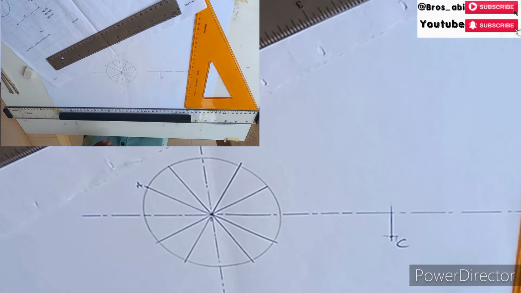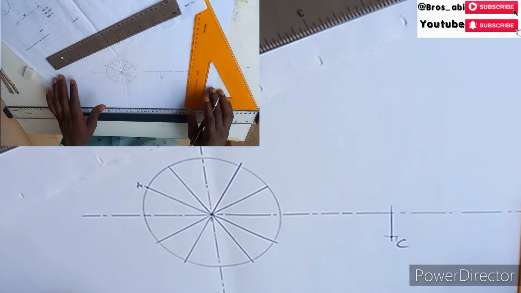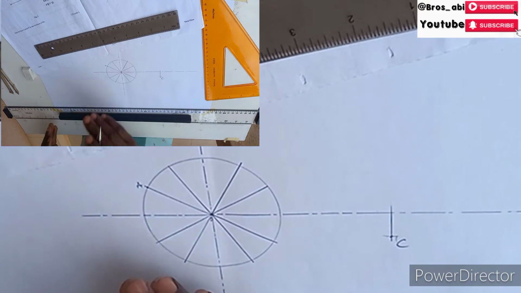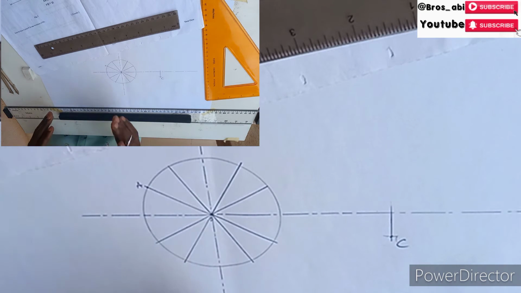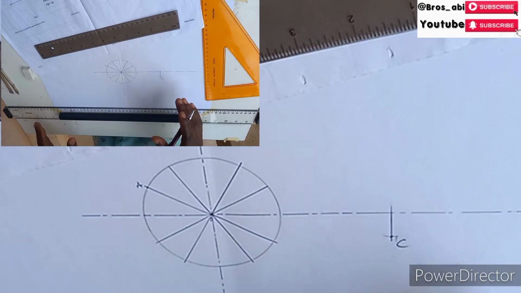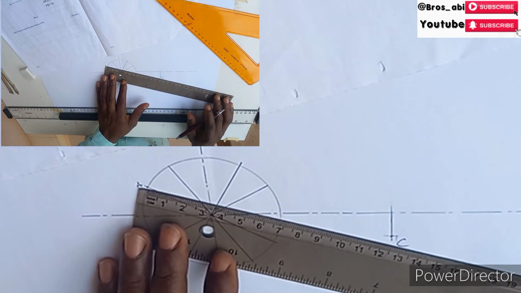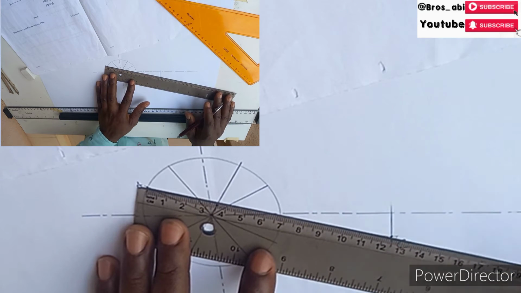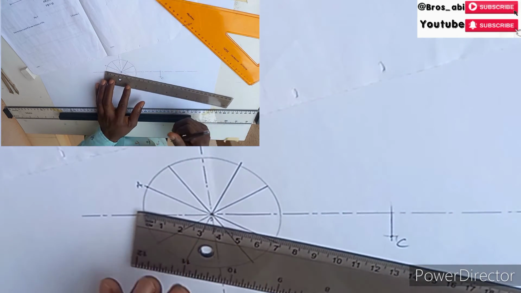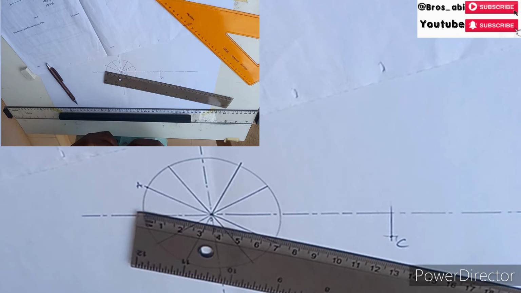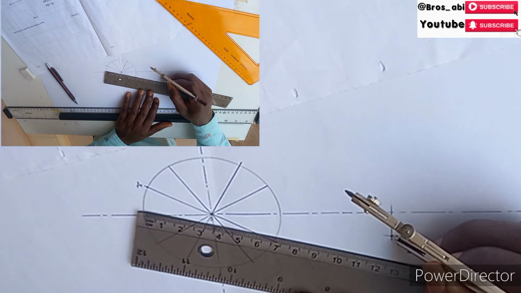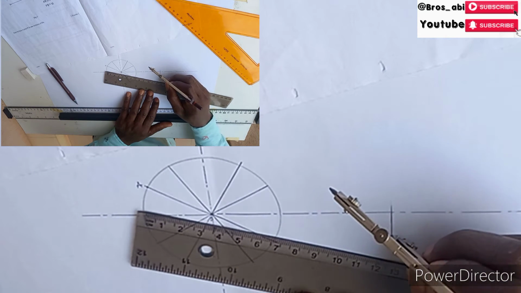That's our point C. So next thing now is to start picking different slides and the points on the slides. So now the first slide, AB, we'll draw that first to pass through the center. I'll put a dot to locate my center.